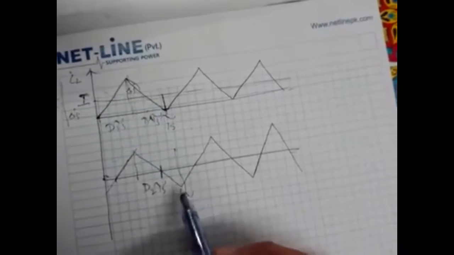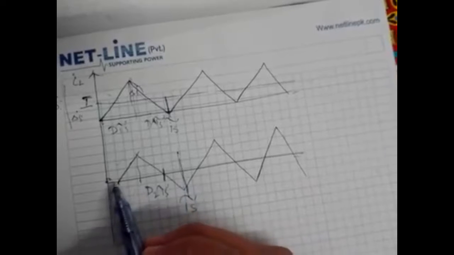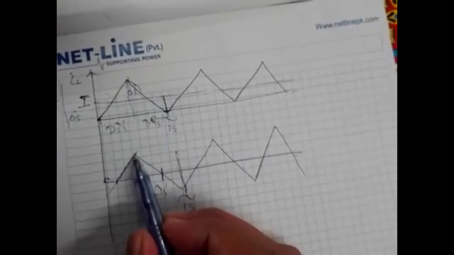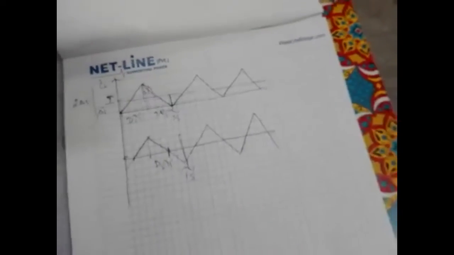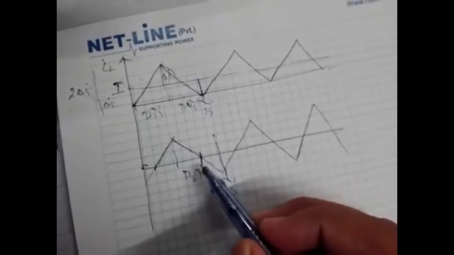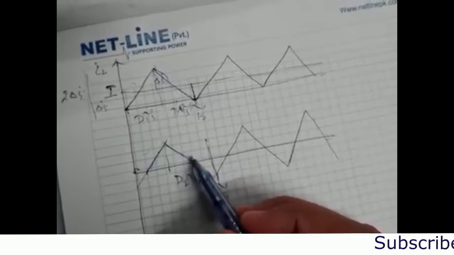But here the full time is this: the inductor charges in this time but discharges in a minimum time. So why this minimum time?